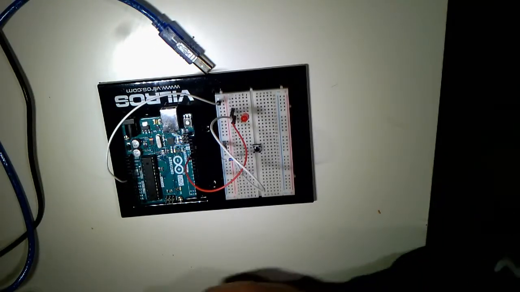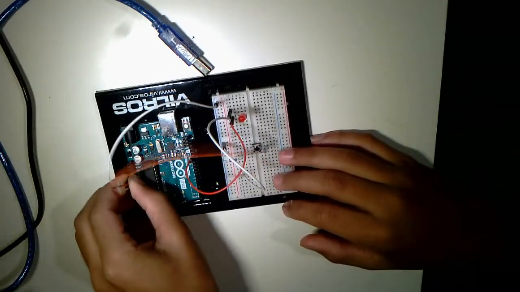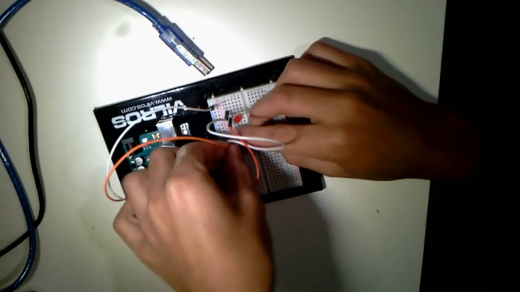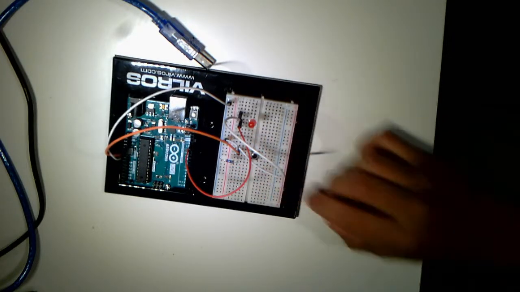So the next step is we need to provide 5 volts to the button. We'll simply plug one end of our cable to 5 volts and the other end to the positive end of the button, or the end you didn't use for negative.